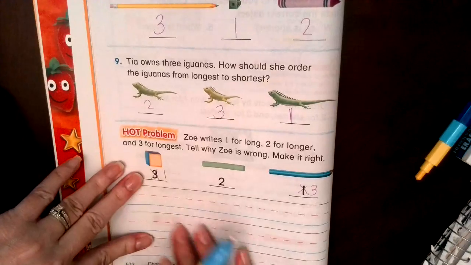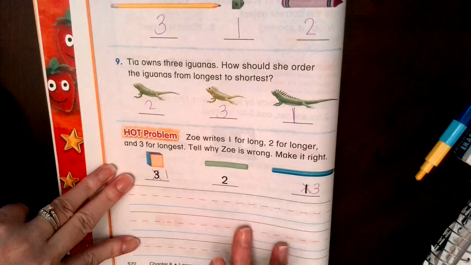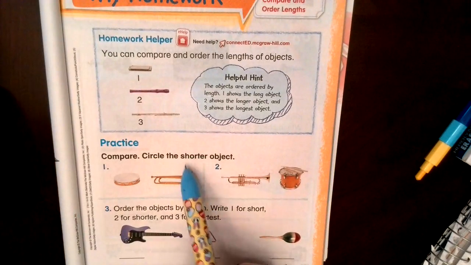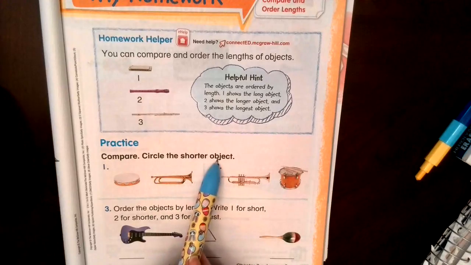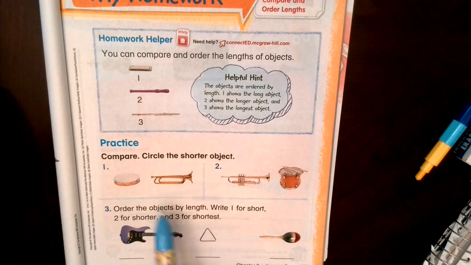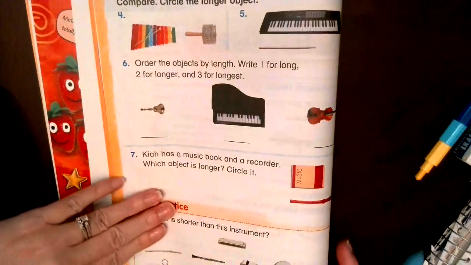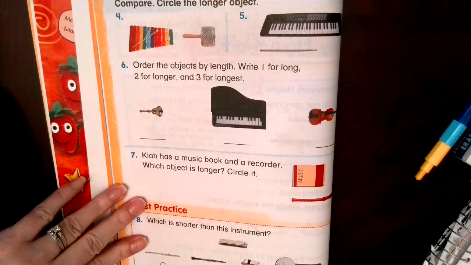So that might be a little confusing to write all of that out, so don't worry about writing it. But I do want you to look at your homework, and I want you to do this. This will be super easy. Just read the directions, just like we did, and circle the objects. This one, put it in order. And then on the back side, same thing. Okay, just read the directions.